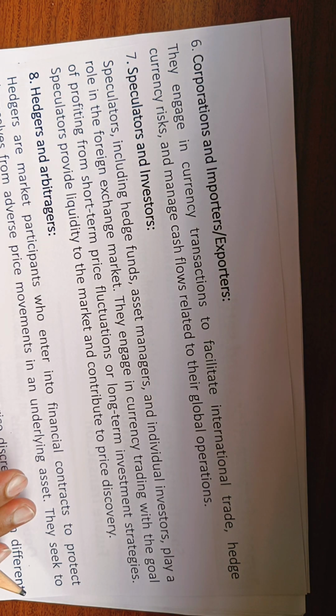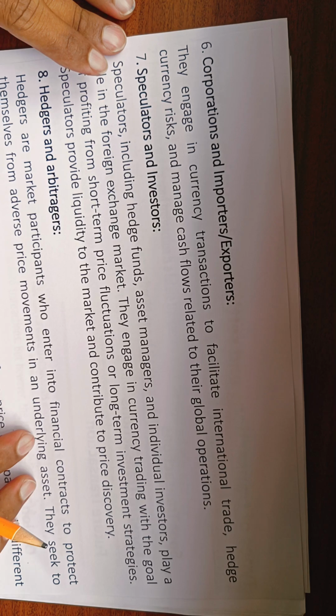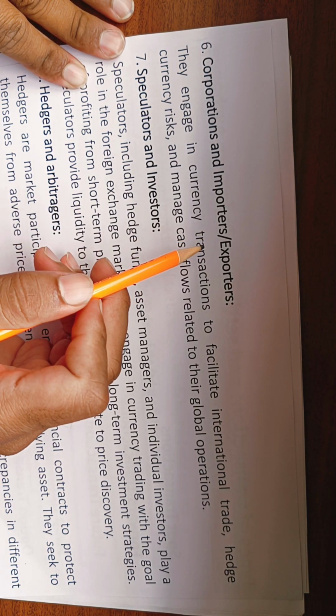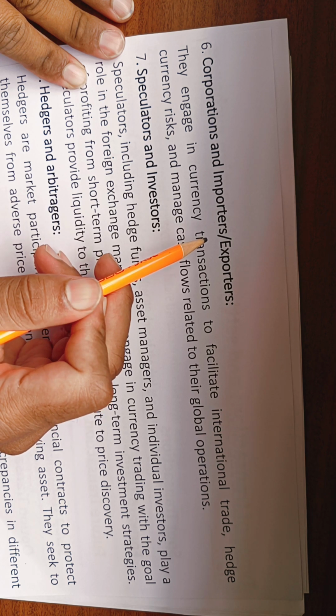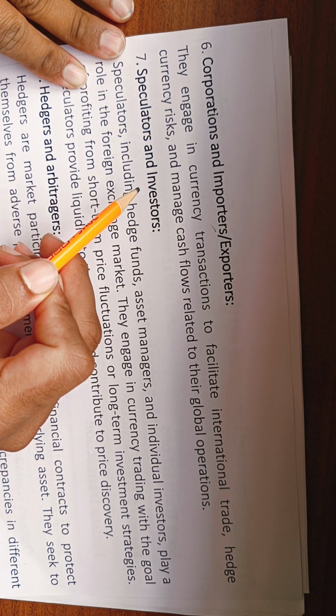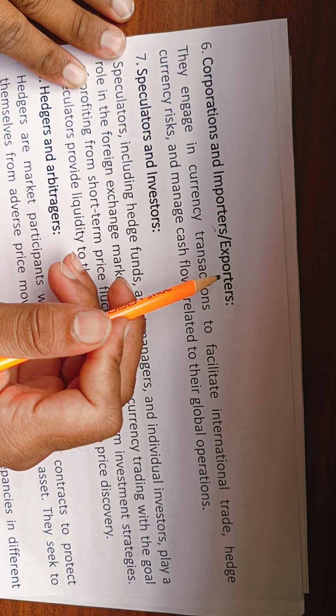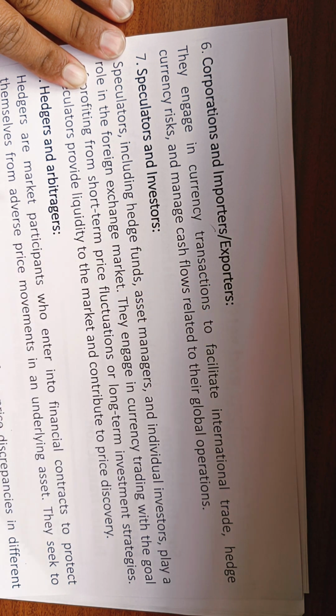So the next is corporations and importers or exporters. Importers or exporters, as I told, for example iPhones. If you want to import something, or export something, we need to be a participant. So these are all the participants of the foreign exchange market.